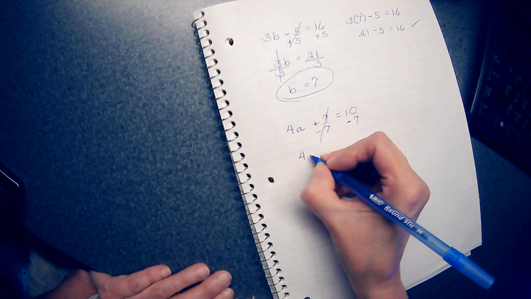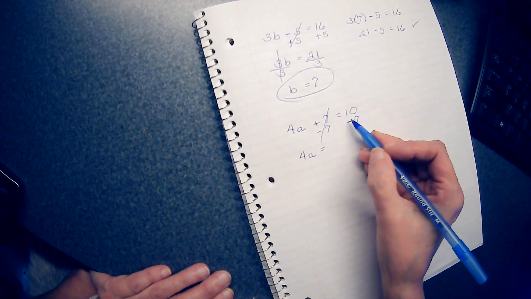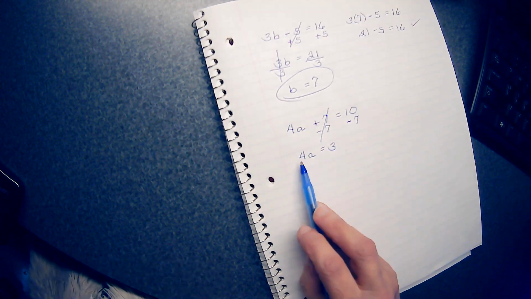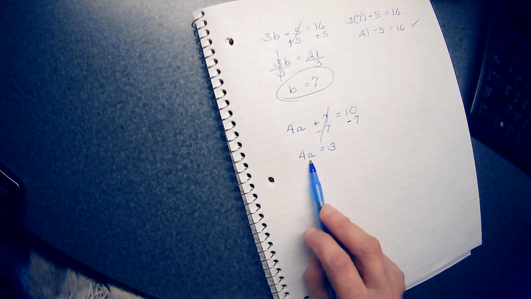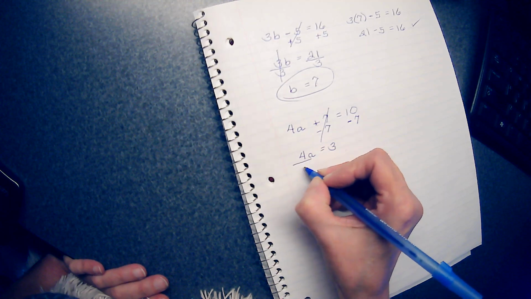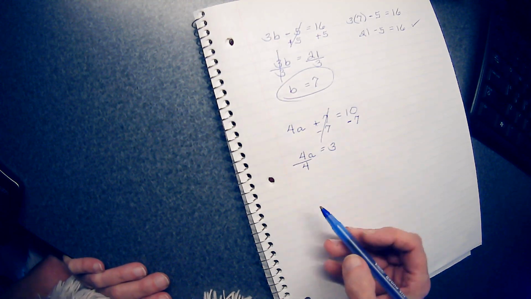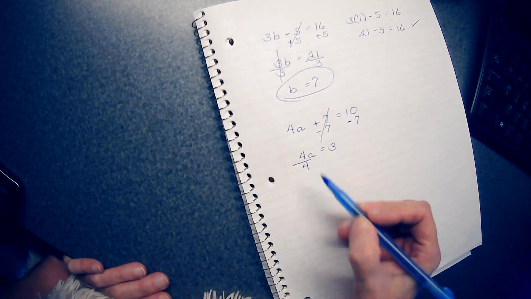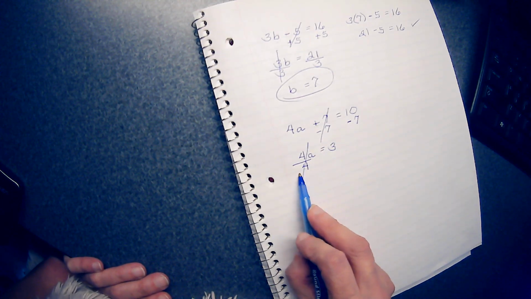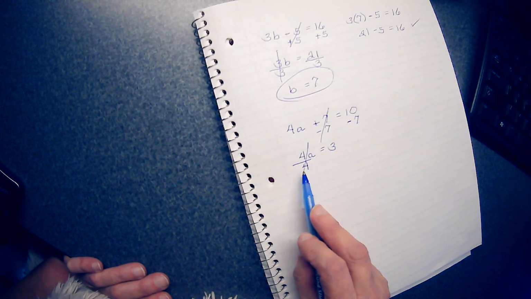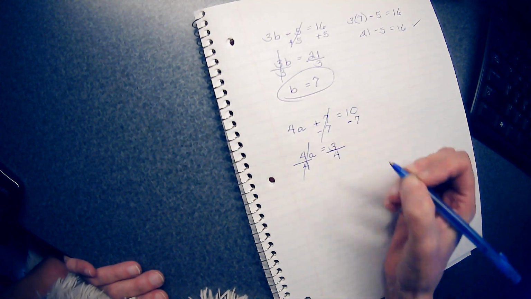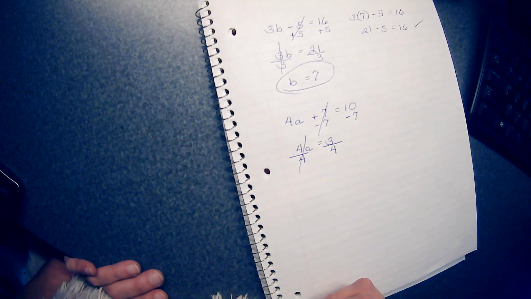Alright, bring down my 4a. 10 minus 7 is 3. Alright, 4 is related to a by multiplying. The opposite of multiply is to divide. 4 over 4 is 1. 1 times a is a. I can cancel it out. But if I divide by 4 on this side of the equal sign, I must go to the other side of the equal sign and also divide by 4.